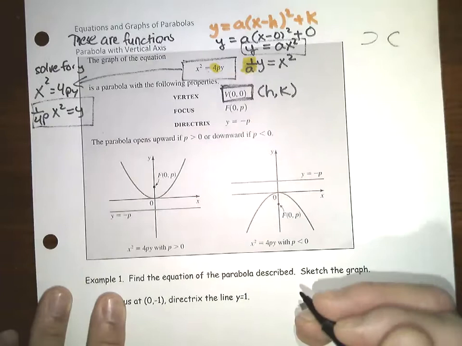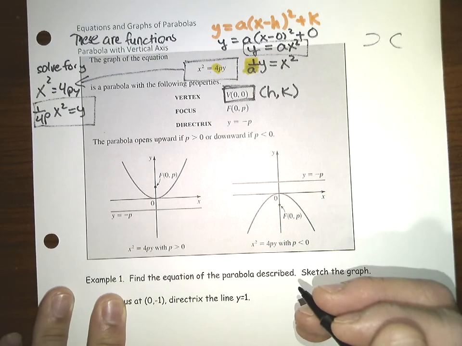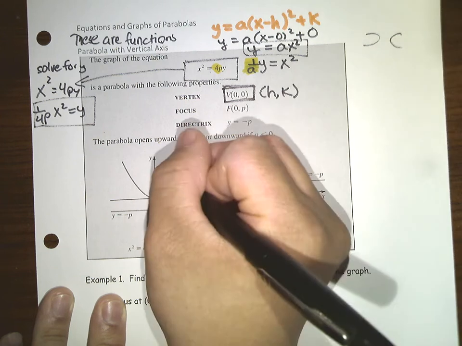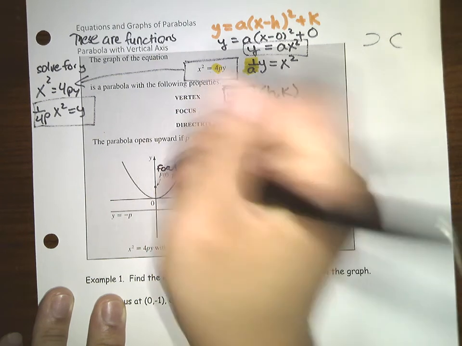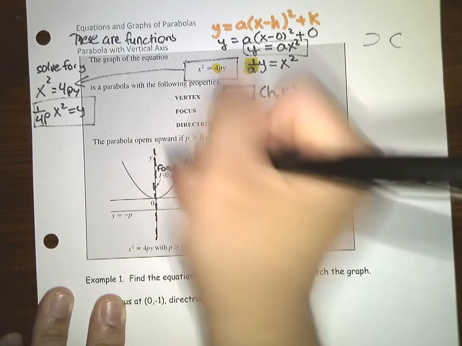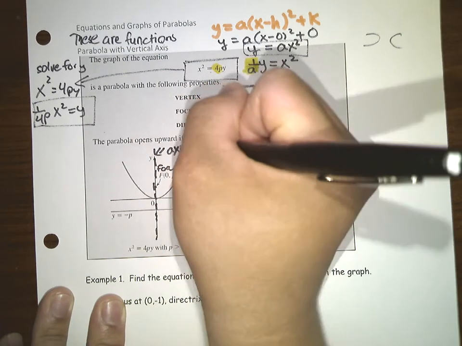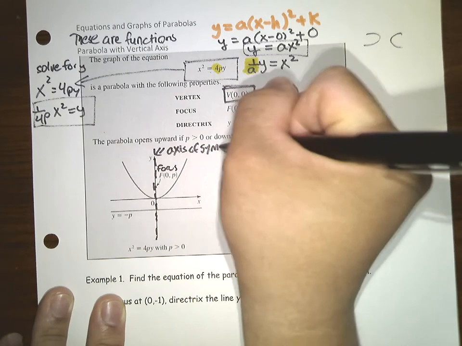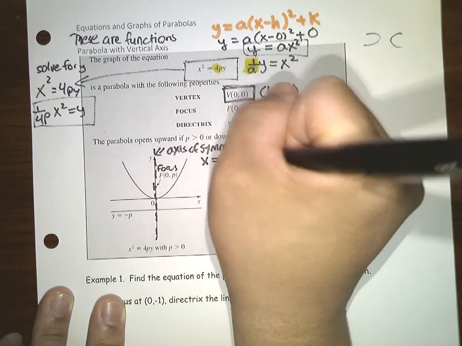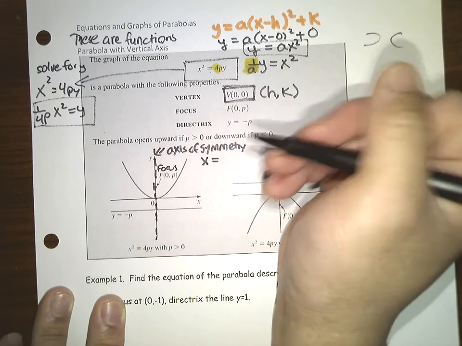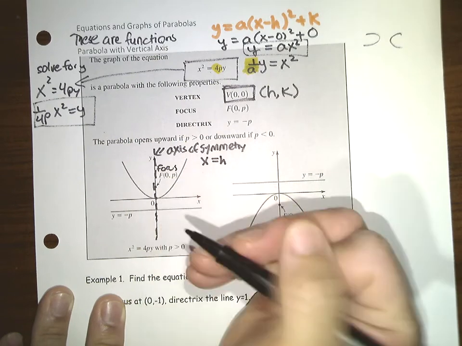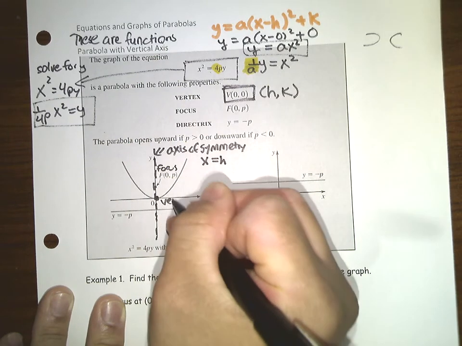So just to make sure that we're all clear on this, this F is the focus. All right, and then here is the axis of symmetry. The axis of symmetry is always written as x equals, and that would be x is equal to h. All right, and then here's the vertex.